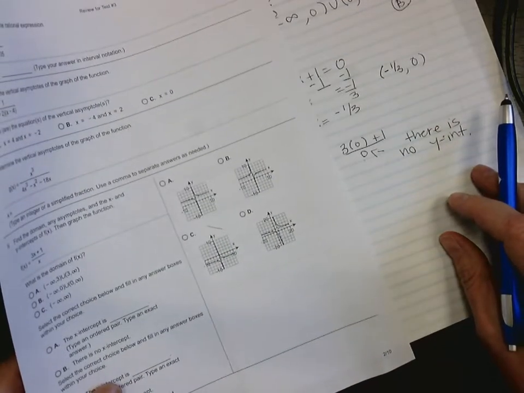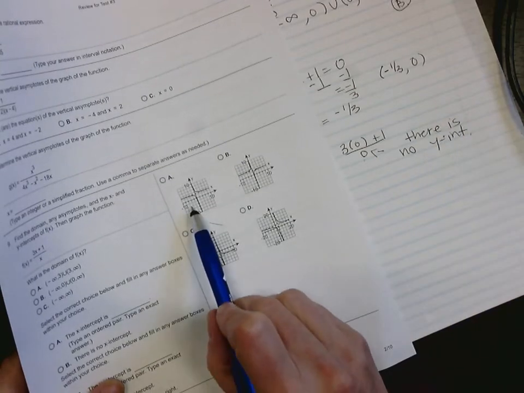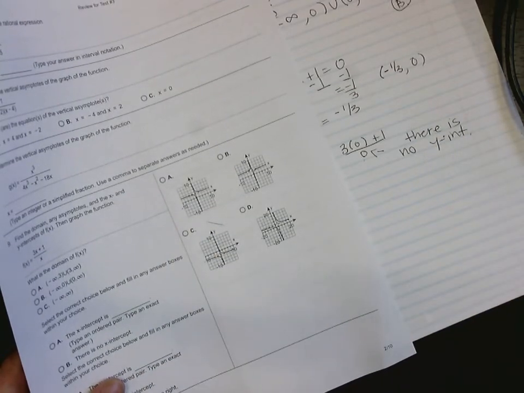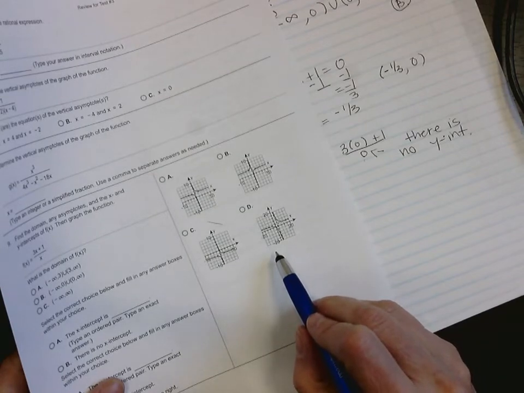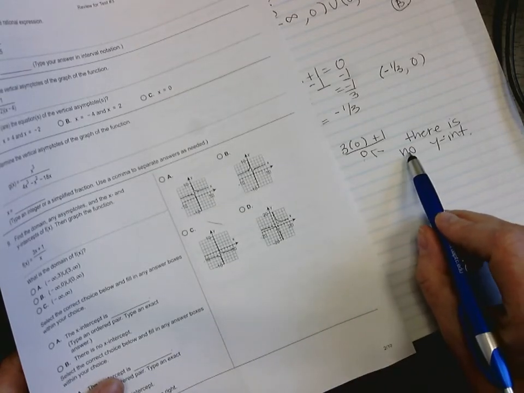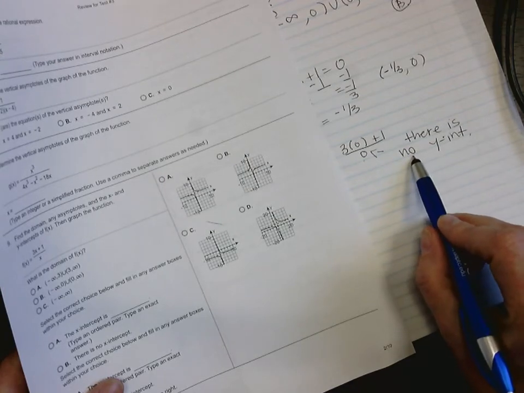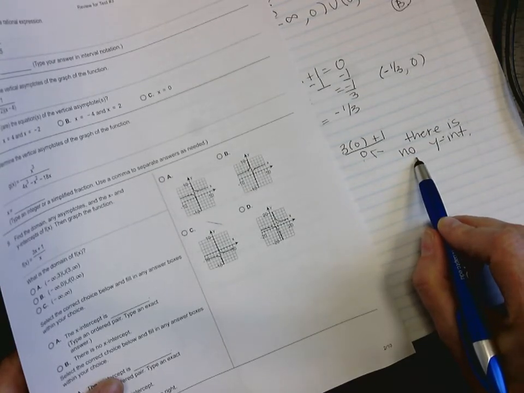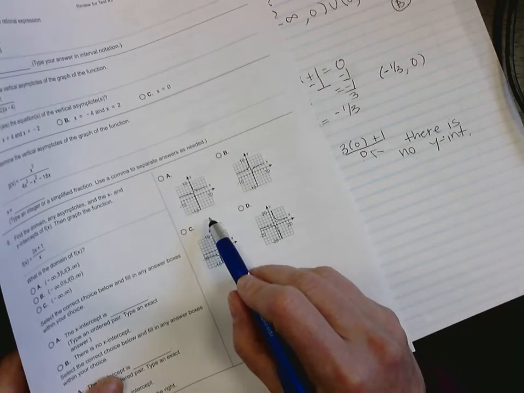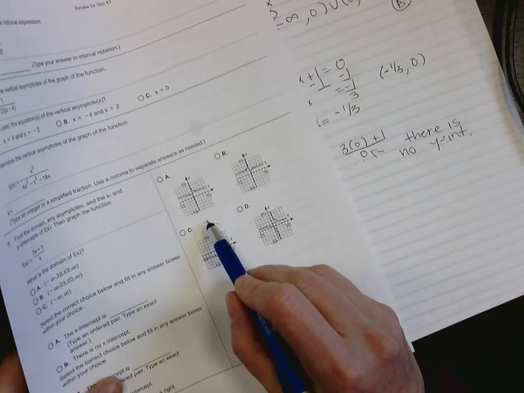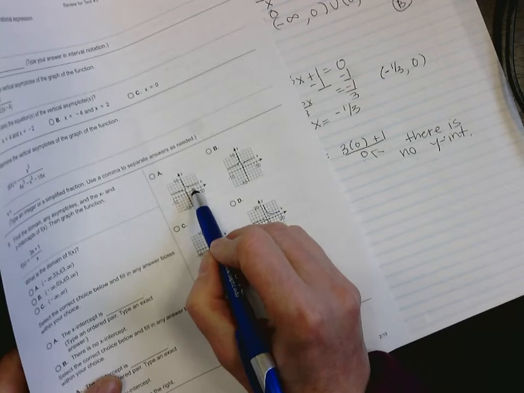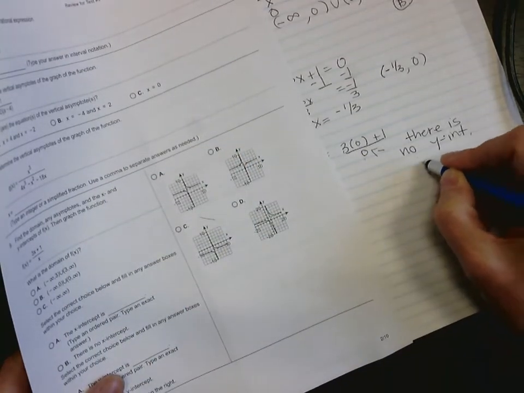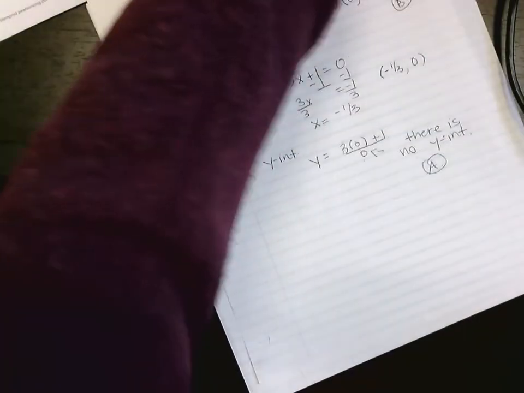Let's think, where is the y? Oh no, it's not A because it crosses through the y. Because remember, there is no y-intercept, so it cannot cross through the y-axis. Oh, it is A. That doesn't cross through the y. It comes right up to it, but doesn't cross it. So it is that A graph. I don't know what I was looking at there.